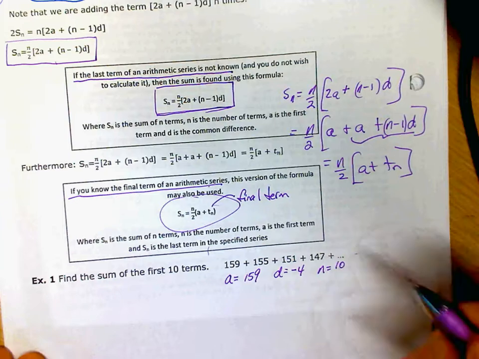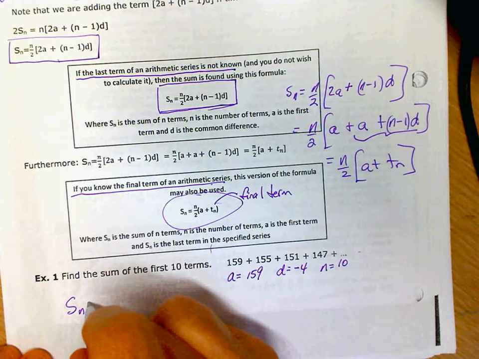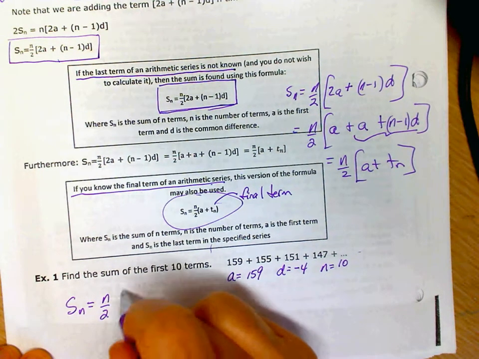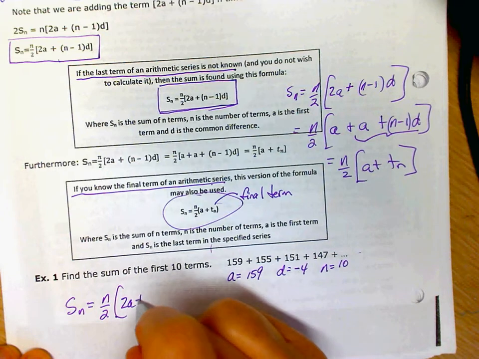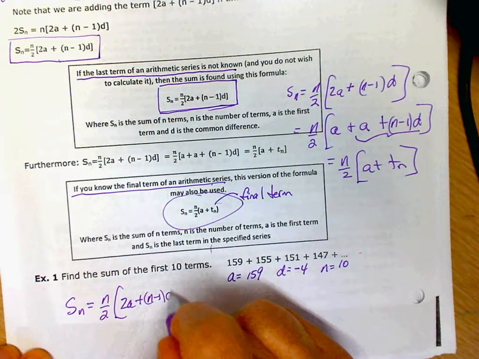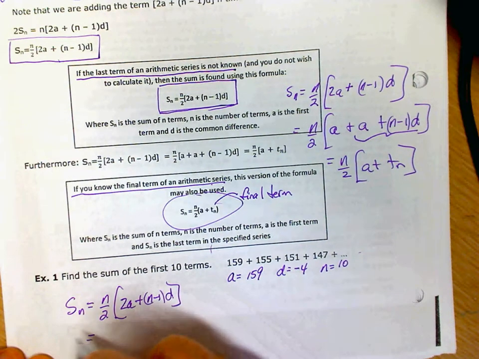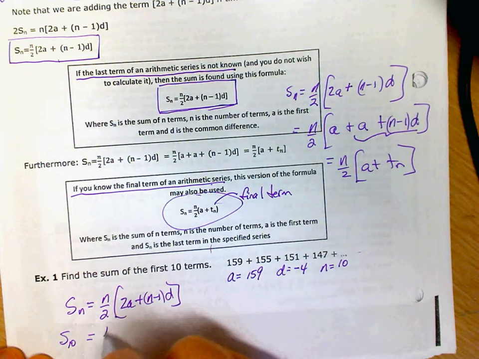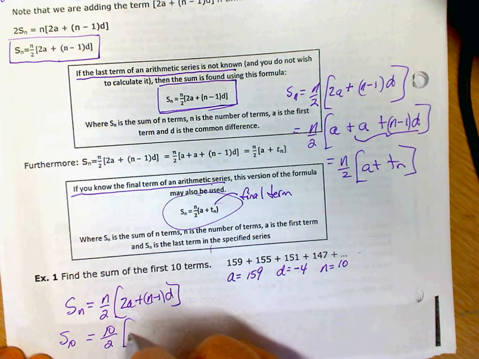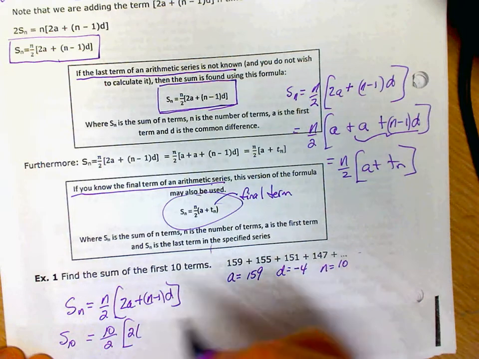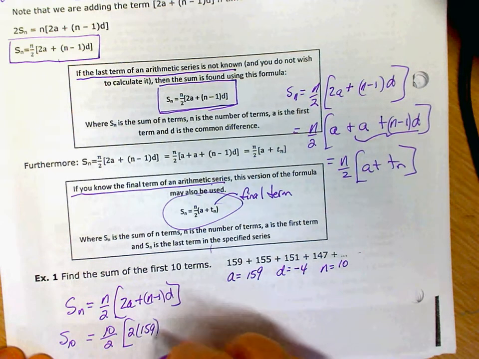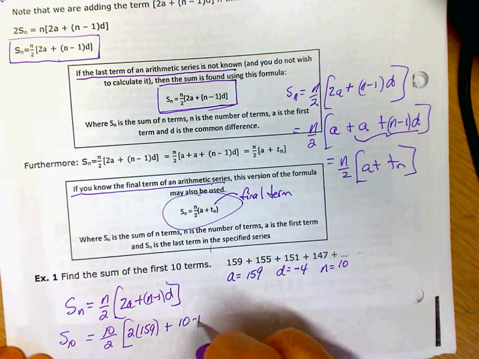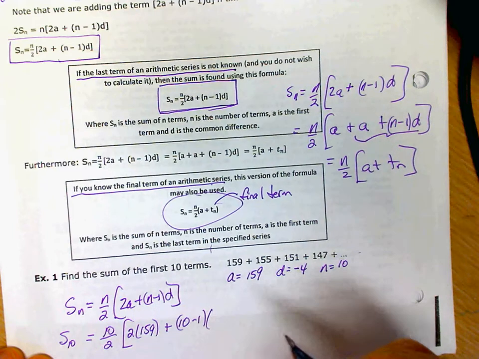So Sn equals n over 2 times 2a plus n minus 1 times d. So we have S10 equals 10 over 2 times 2 times 159 plus 10 minus 1 times negative 4.